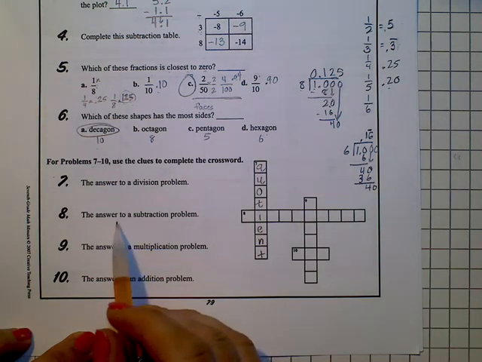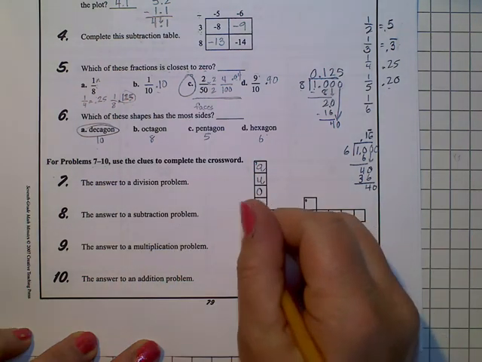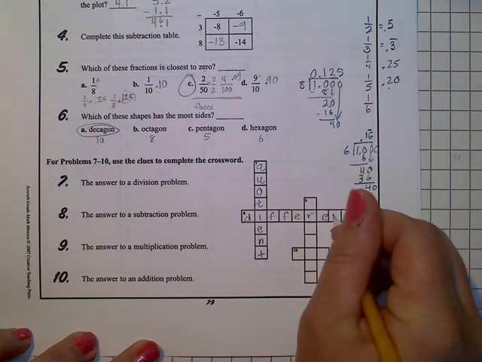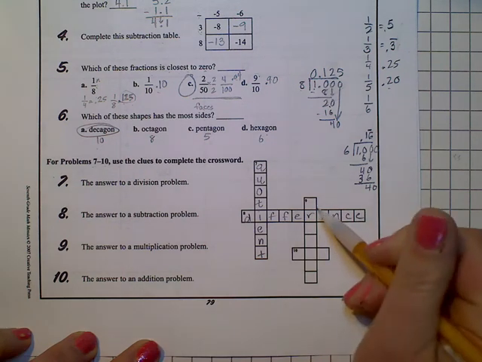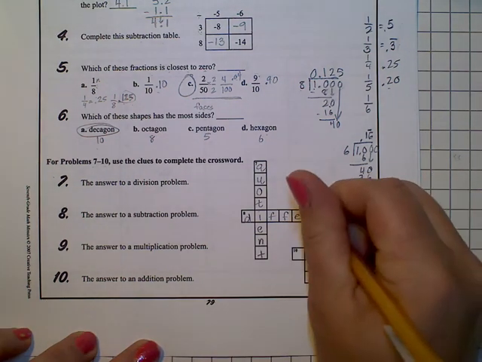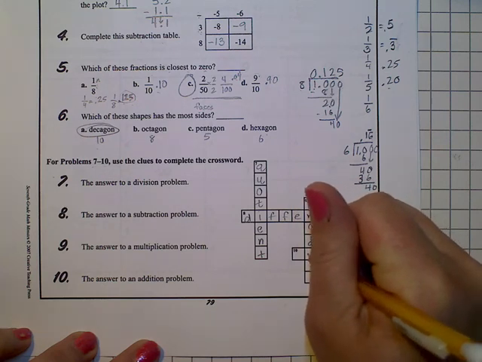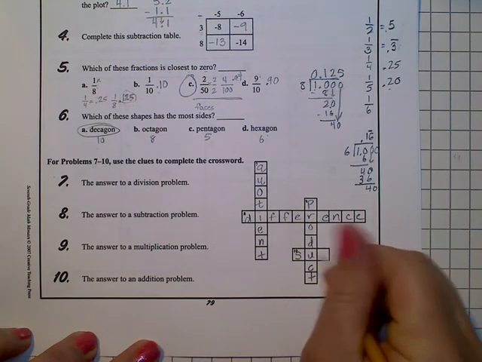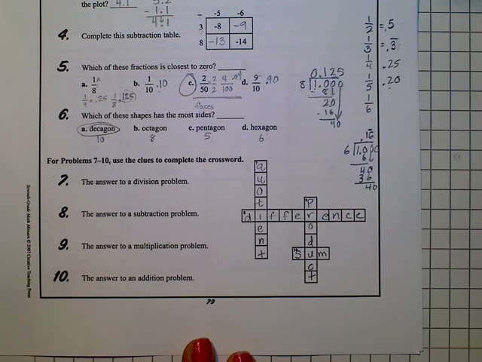Okay, number 8, the answer to a subtraction problem, a difference. Number 9, the answer to a multiplication problem is product. And the answer to an addition problem is sum. Nailed it.